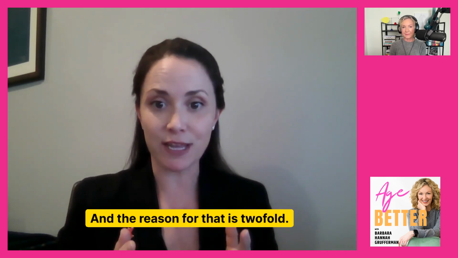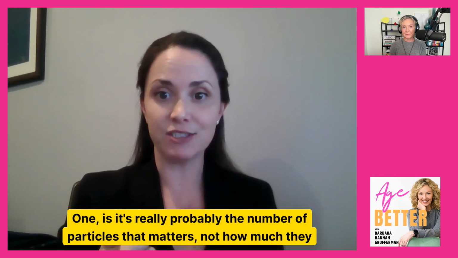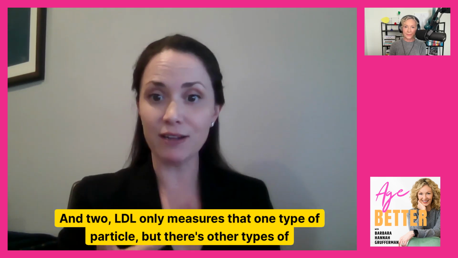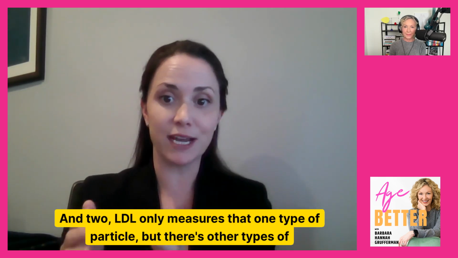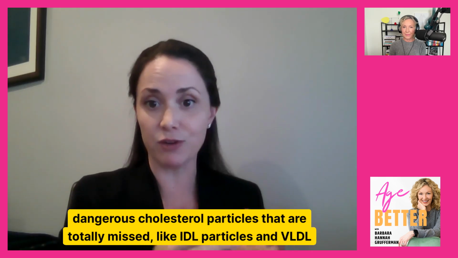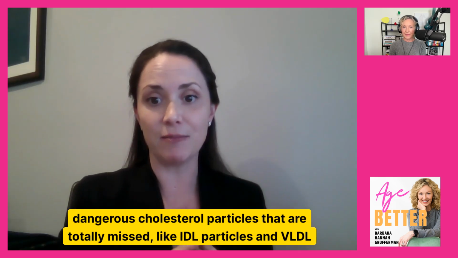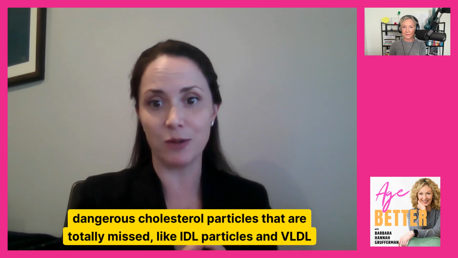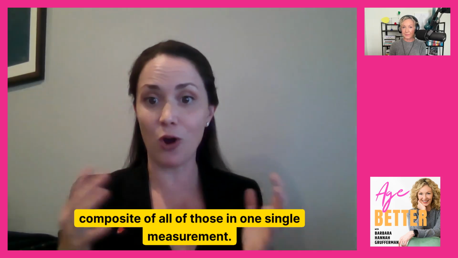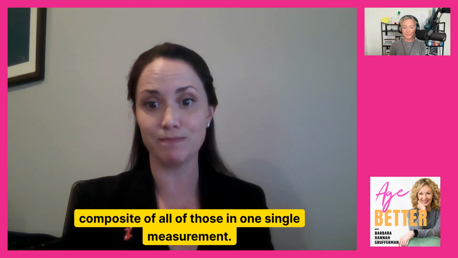And the reason for that is twofold. One is it's really probably the number of particles that matters, not how much they weigh. And two, LDL only measures that one type of particle, but there's other types of dangerous cholesterol particles that are totally missed, like IDL particles and VLDL particles. And ApoB is a really nice sum composite of all of those in one single measurement.